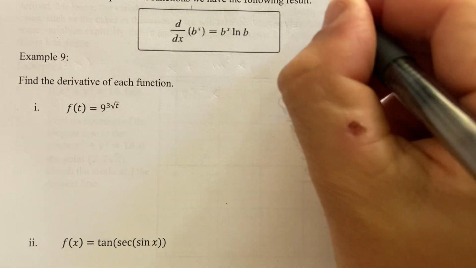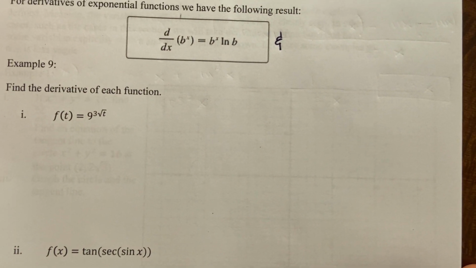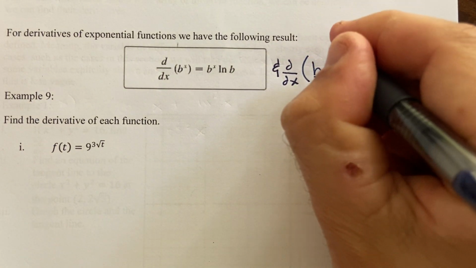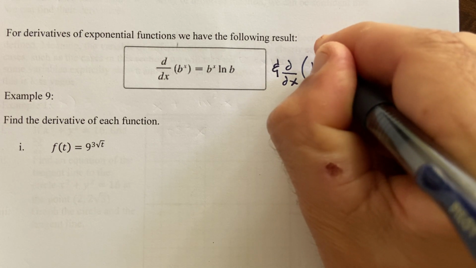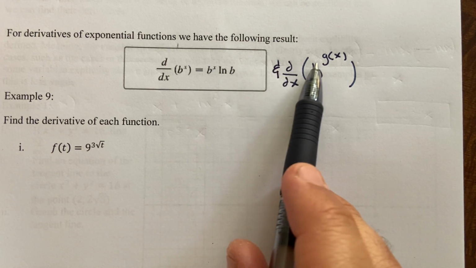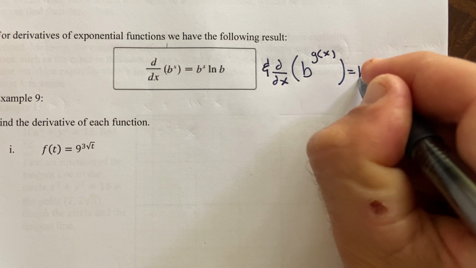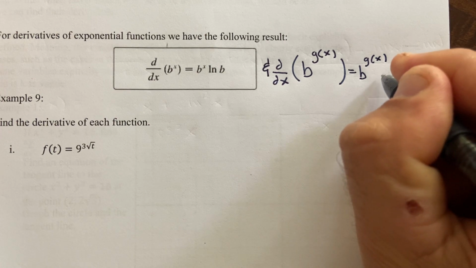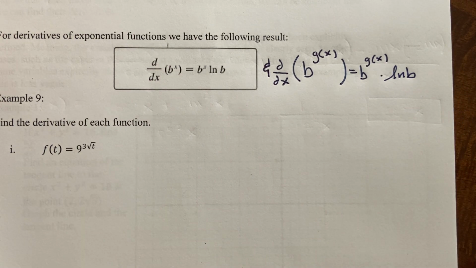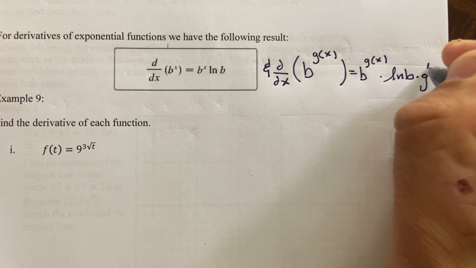What if you wanted, let me add to this, d dx of b to the g of x? What if it weren't just x up here? What if it were a whole other function? So this would be exactly itself, b to the g of x, times ln of b, right? That's what this formula is saying. But then by the chain rule, which is the section we're talking about now, I would actually need to multiply by g prime of x.